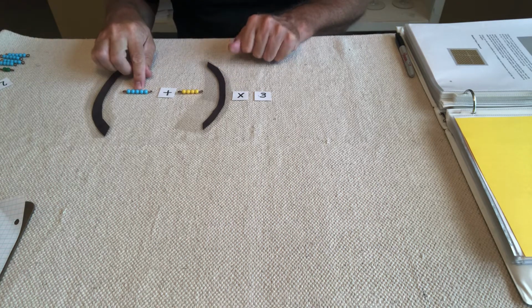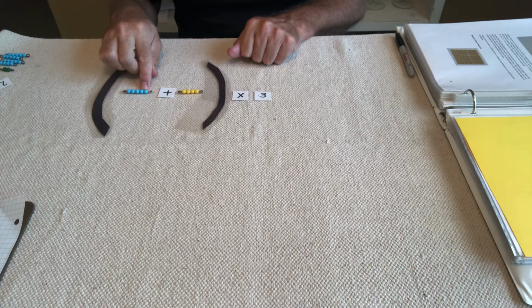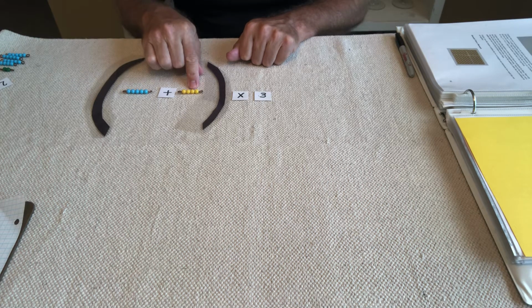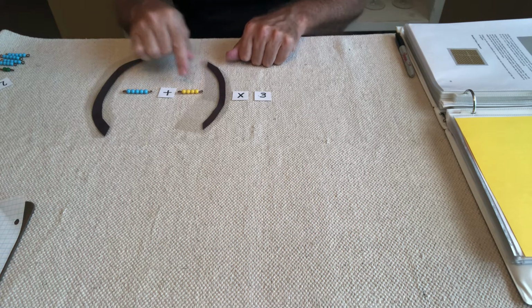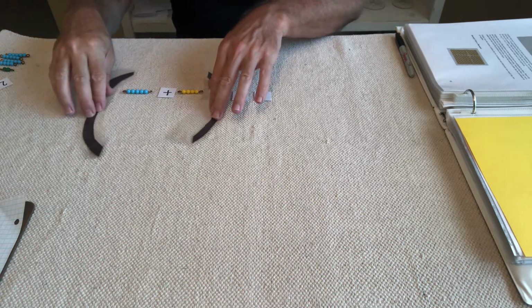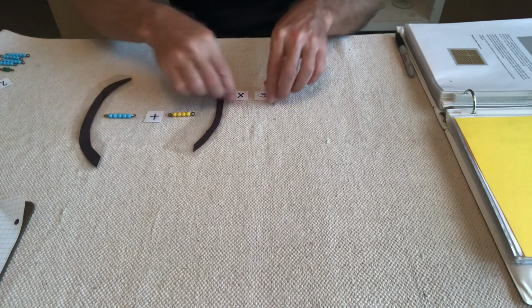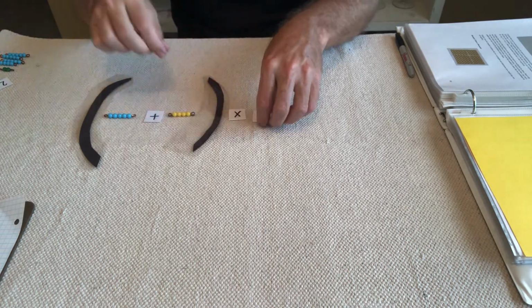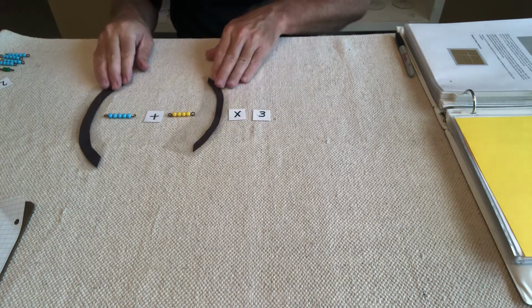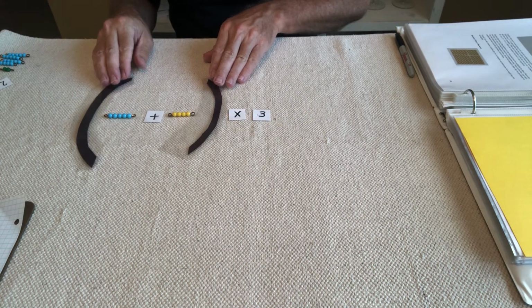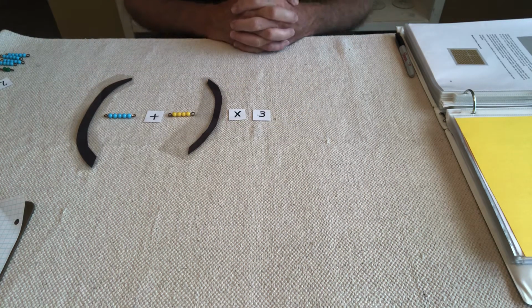So if you like, you can use a colored pencil and go ahead and draw 5 as a bead bar and 4 as a bead bar, like I have on the table. And then you can write in the times 3 as the multiplier. So I'll give you just a second if you have some colored pencils, or you need a minute to get some colored pencils and draw that out.